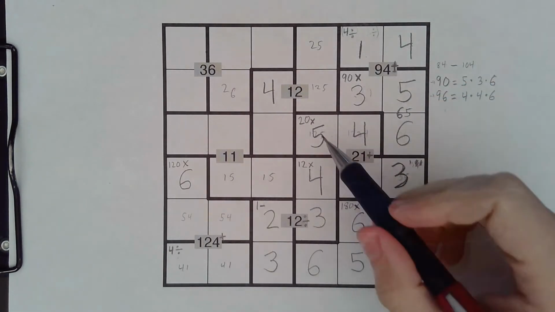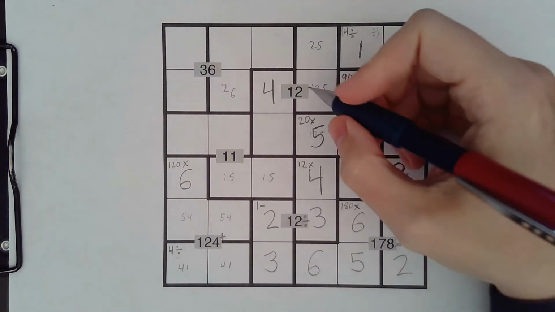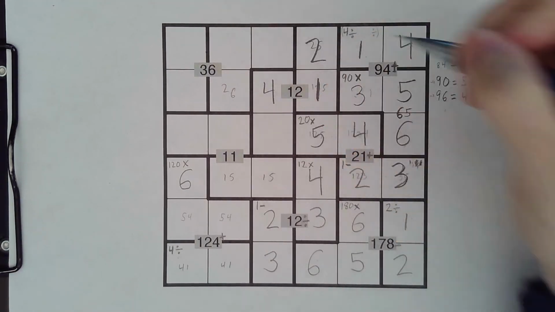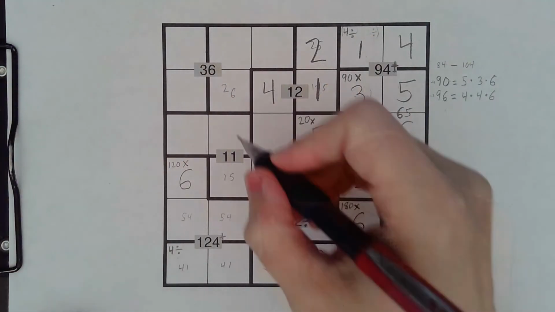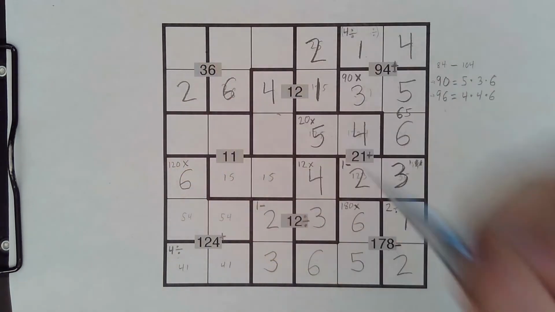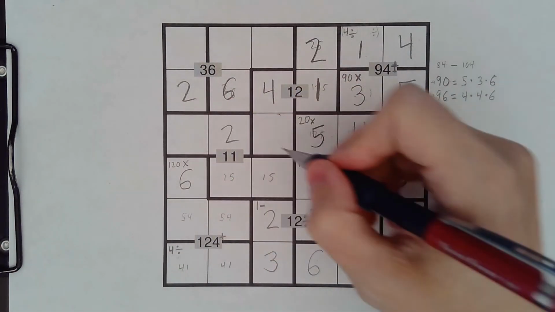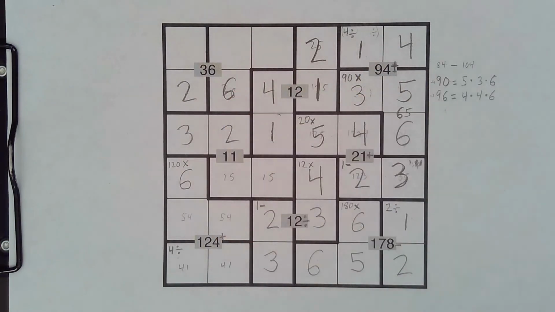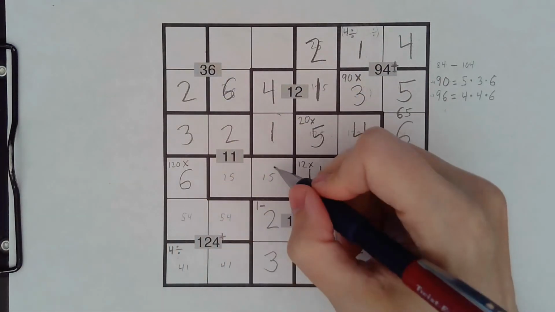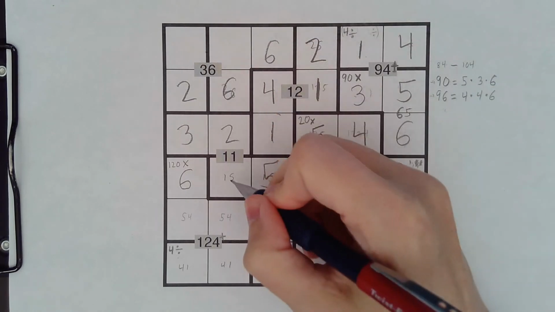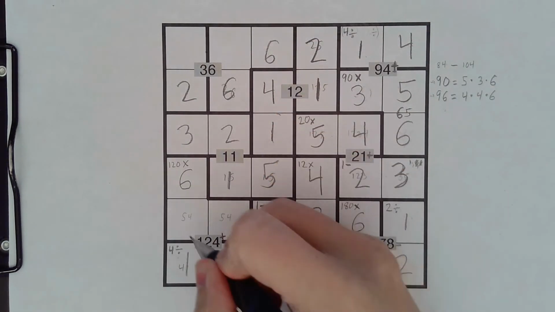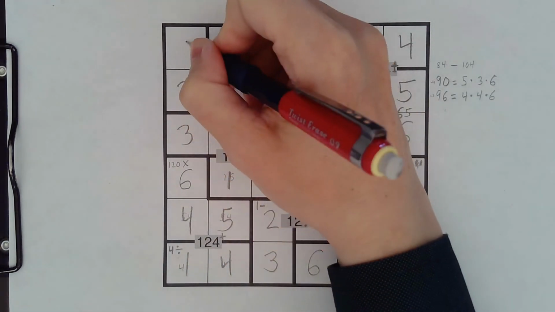So we get this 5 puts in this 5, 6. We now have a sure 1 here and a sure 2 here. This row has a 2, 6 to finish it, which go in these cells. This row has 1, 2, 3 to place. This is the last spot for a 2. This is a 1. This is a 3. This column now has 5 and 6 to go. This forces the last 1, 1, 4, 4, 5, and 5, 3.